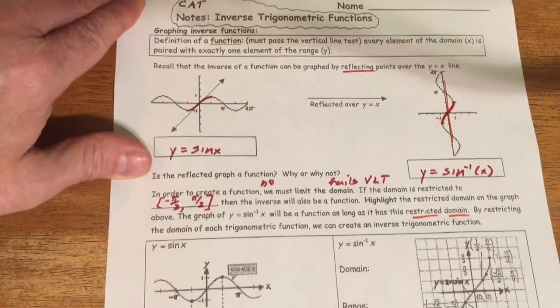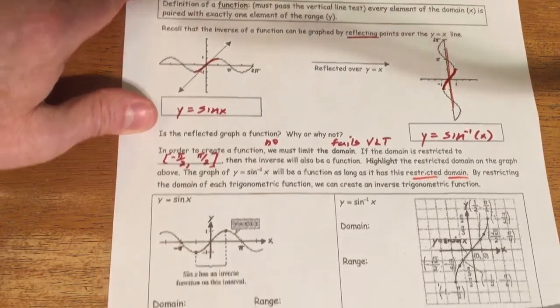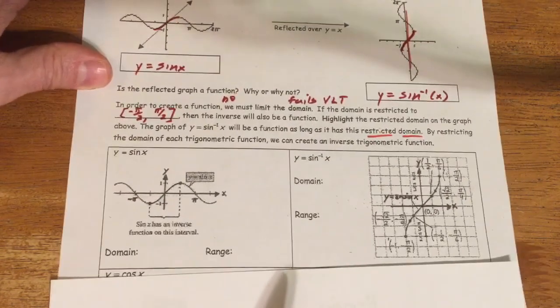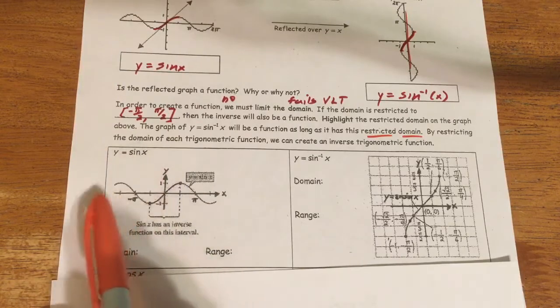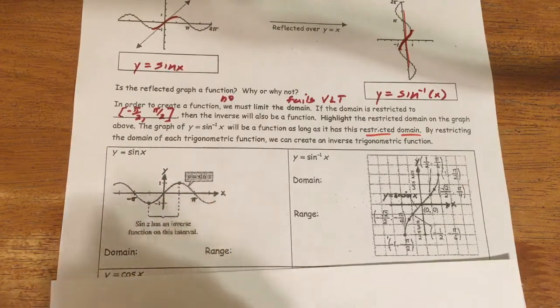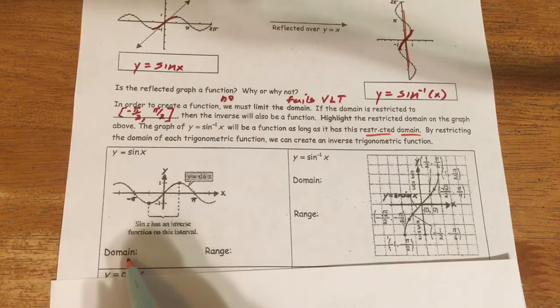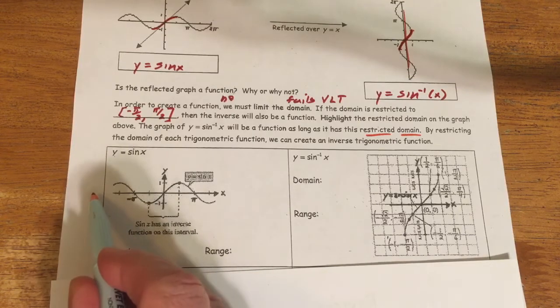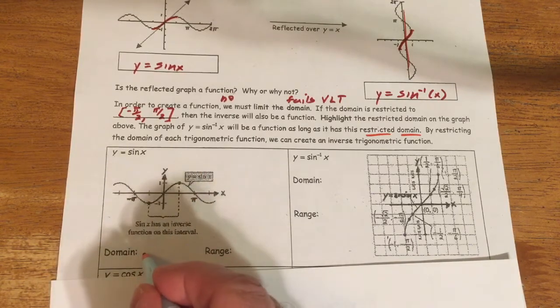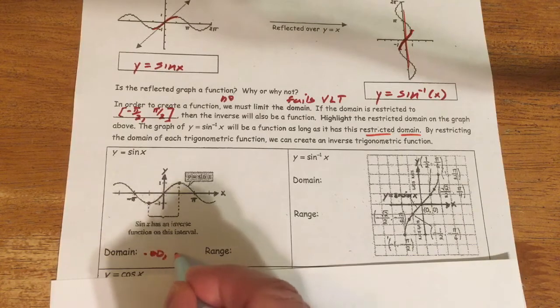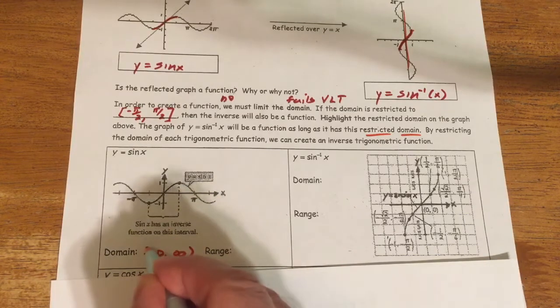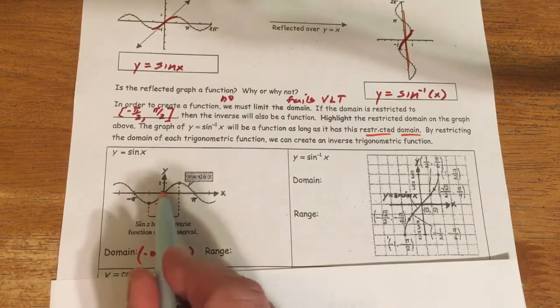Let's take a look at our sine graph. Here we've got y equals sine x. It looks like our regular sine graph. What's our domain for the sine? Think about it. Negative infinity to infinity. It never stops. So negative infinity to positive infinity. What's our range? Well, it goes from negative 1 to 1.